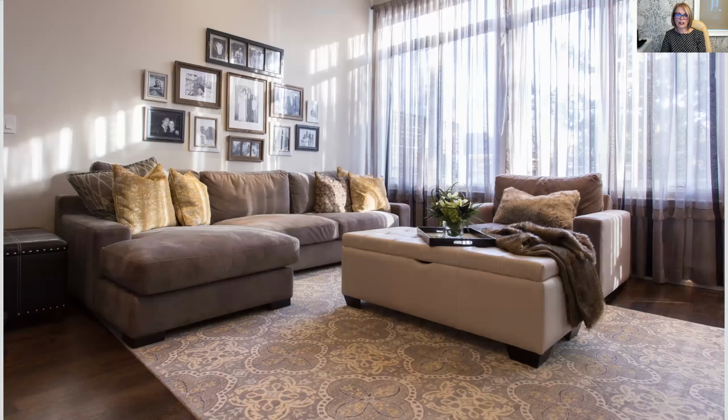So here's another project that I wanted to share with you. This is a carpet that we bought first. So you can see how the fabrics just coordinate so perfectly with the carpet because we picked the carpet first.